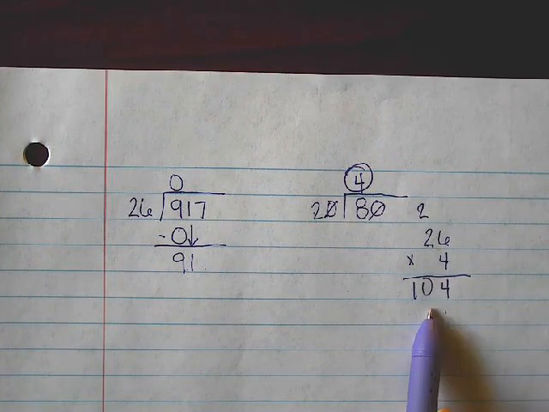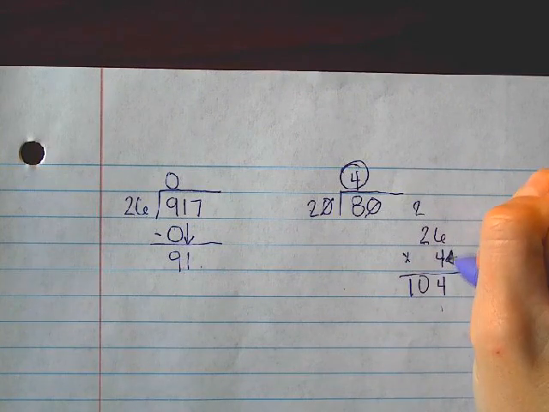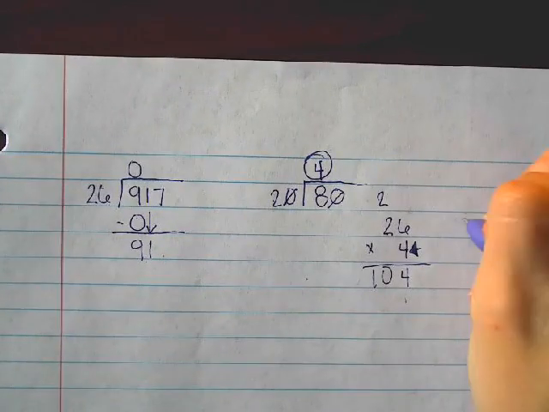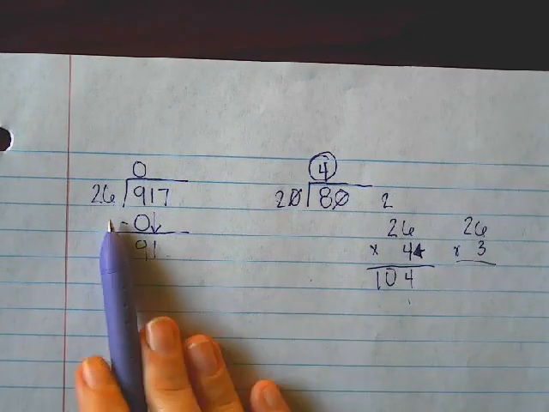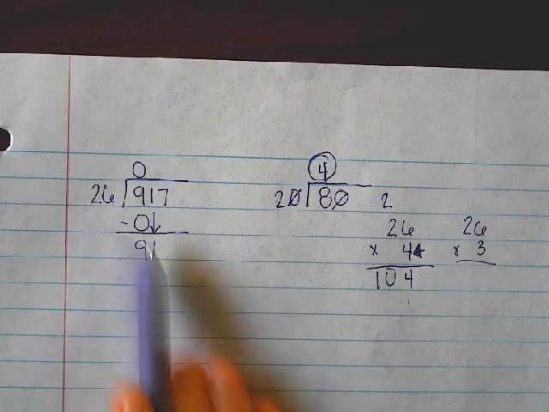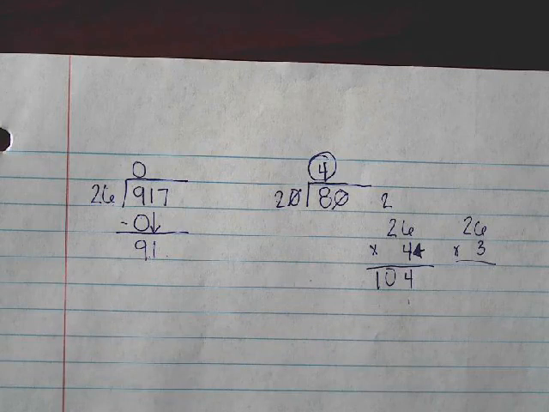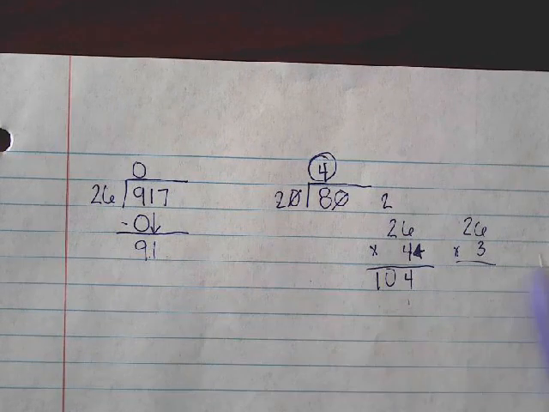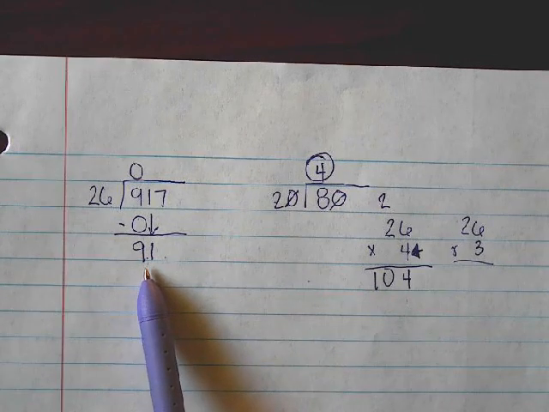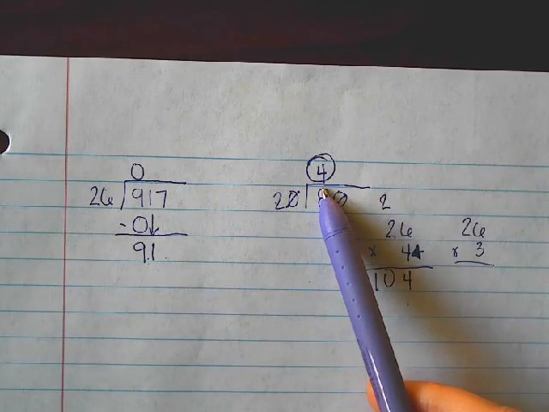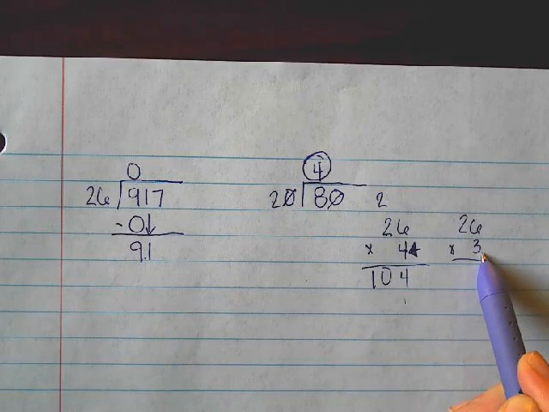So 4 was too much for us, so we're going to try to go down. We're going to do 26 times 3 instead. And so I take that back. I guess if you had rounded that to 30 and rounded that one to 90, then it would have given you 3. So the thing is, it doesn't matter really what you're rounding these numbers to. All it's doing is giving you a starting point. So we know that 4 was too much, so we went down to the 3 now.